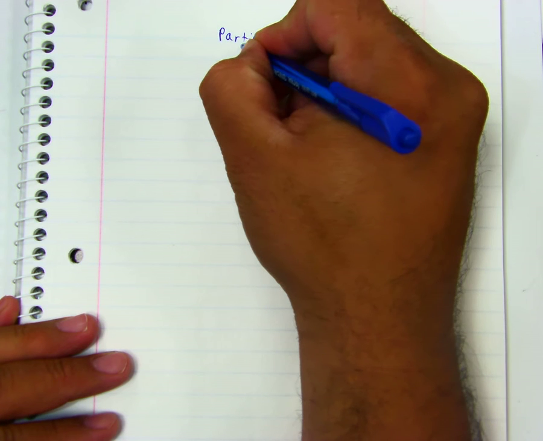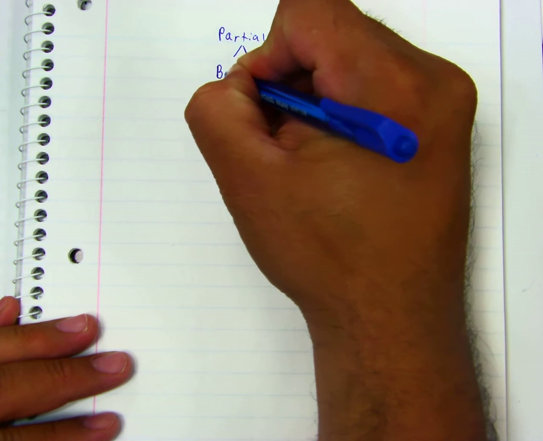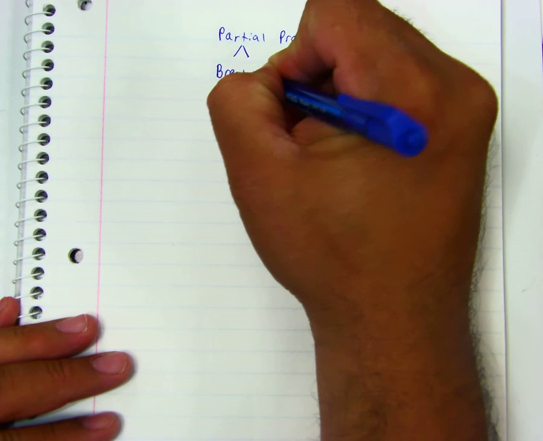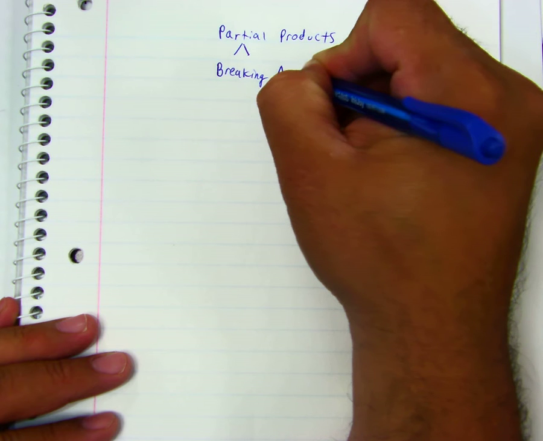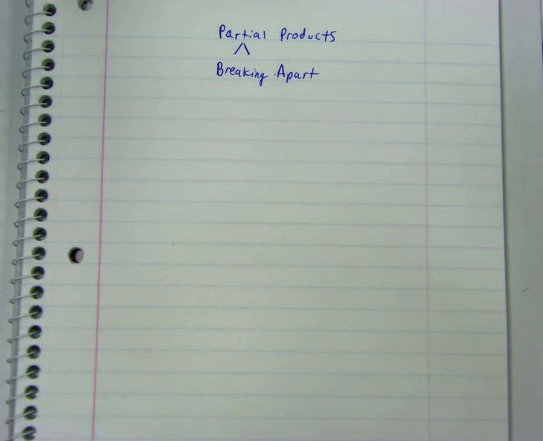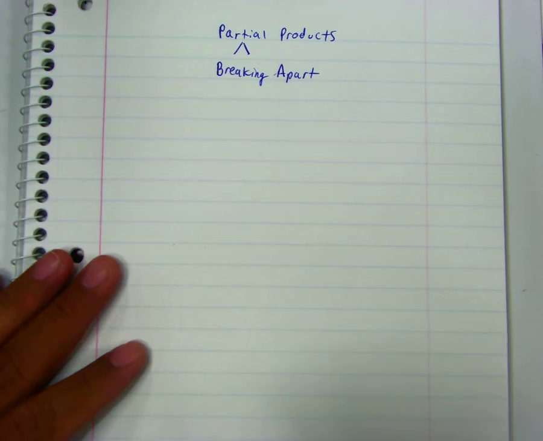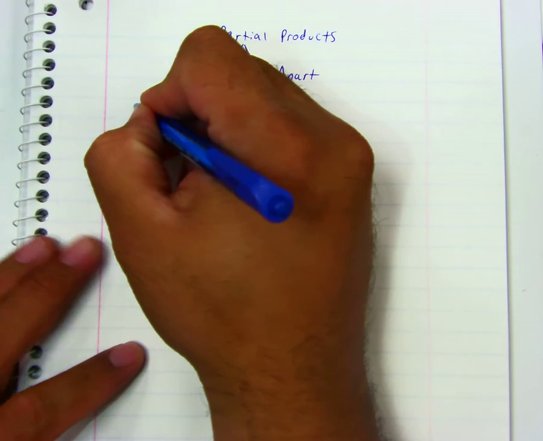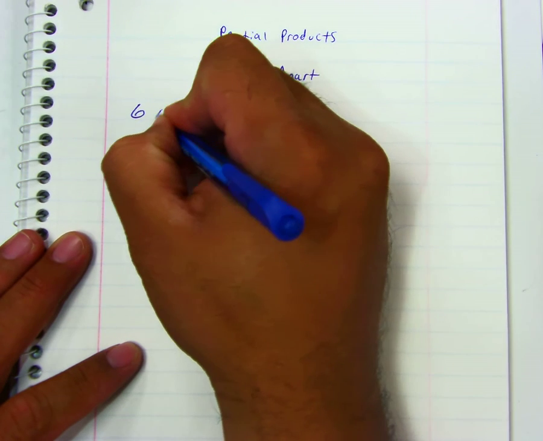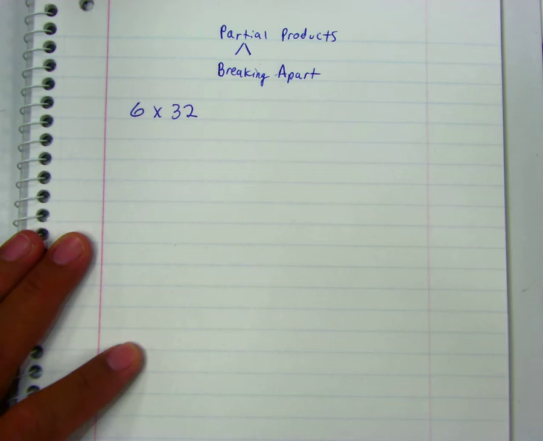So what we're going to be doing is breaking apart our factors in order to make easier numbers to work with. Now, we usually use partial products when we're working on a 2-digit by 1-digit multiplication. So let's go ahead and do an example of what I'm talking about. So I have 6 times 32.